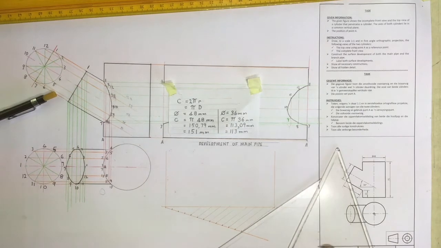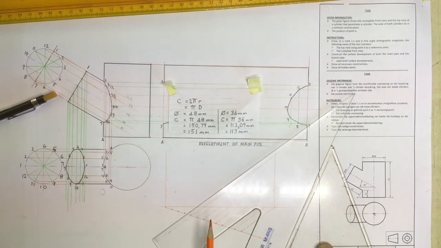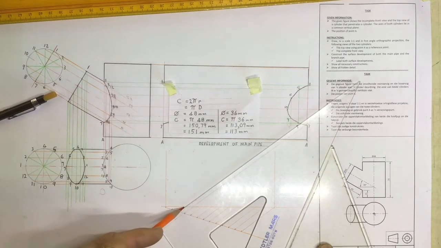If you need to move, just move it. Keep it up parallel over there, and then it'll continue being parallel over here.